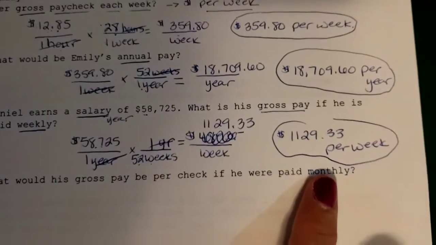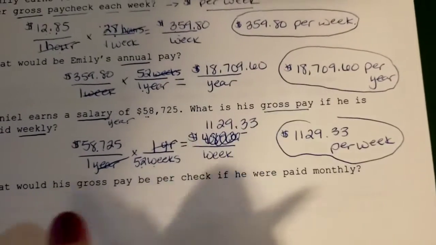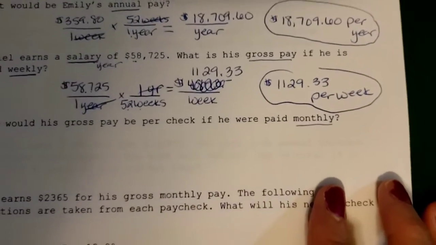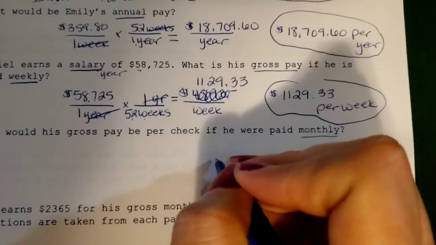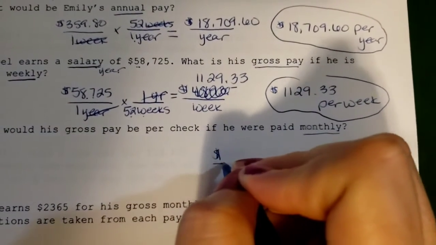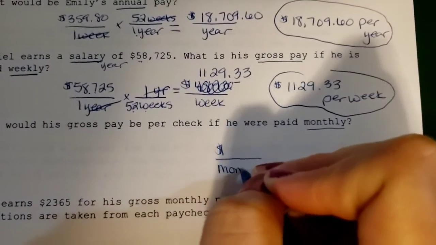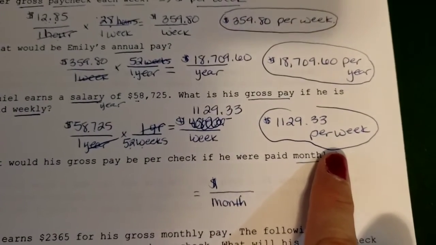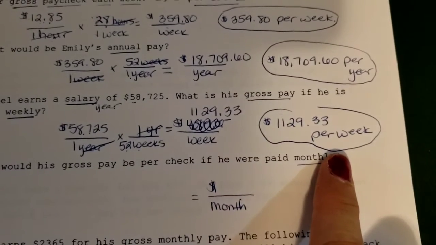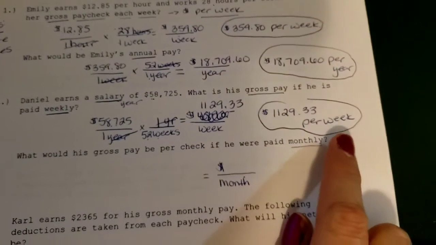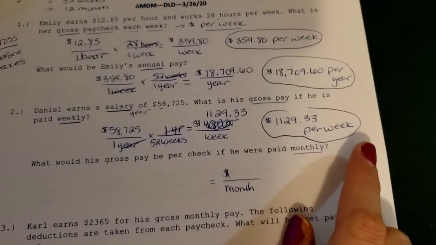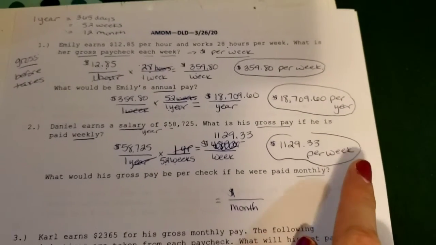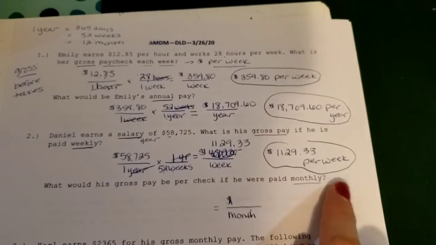Okay, so now I can take that same concept, and this time I want to know how much if he were paid monthly. So we want to know dollars per month. So my answer is going to be in dollars per month. So I just got the per week here, and it's very tempting to say, well, I'm going to multiply by 4 because there's 4 weeks in a month. But anybody who gets a weekly paycheck knows that it's very exciting those months where you get an extra 5th paycheck. So there's not always 5 weeks in a year or in a month.